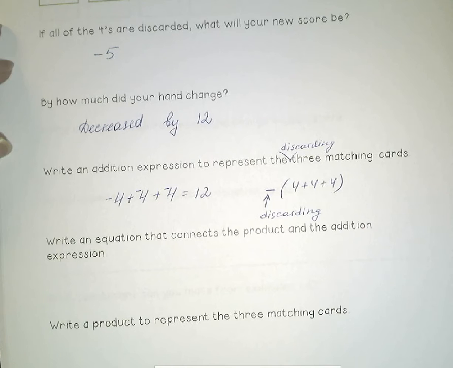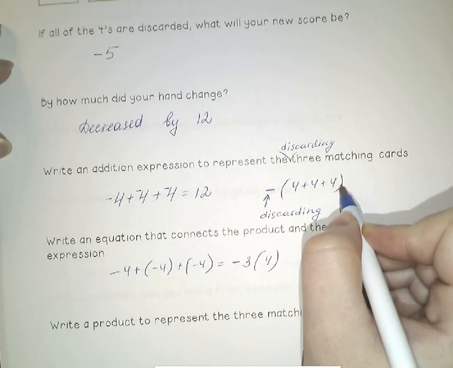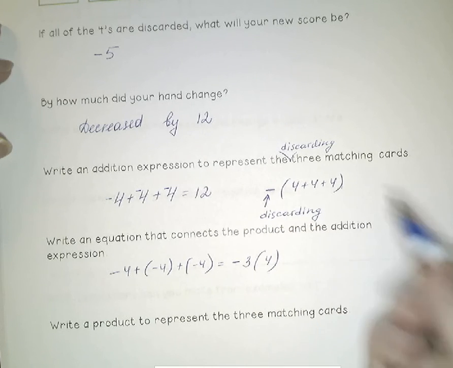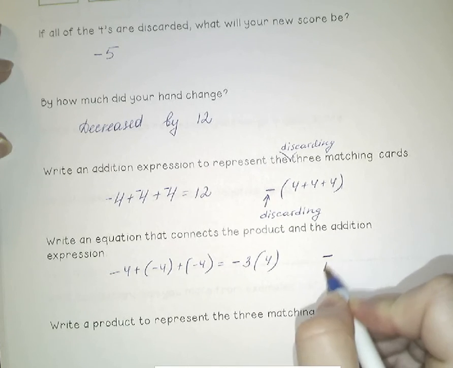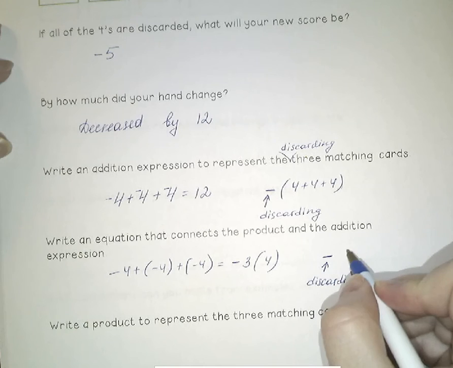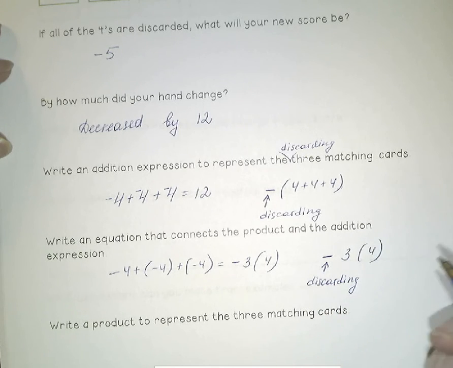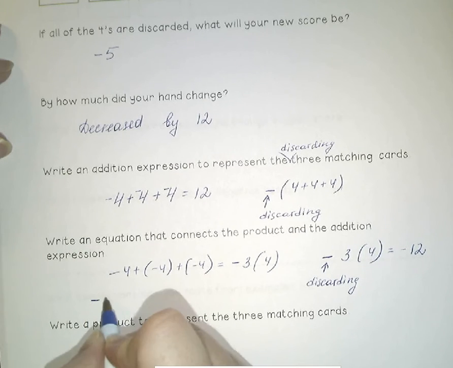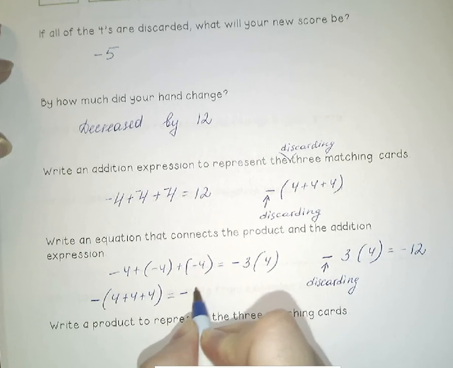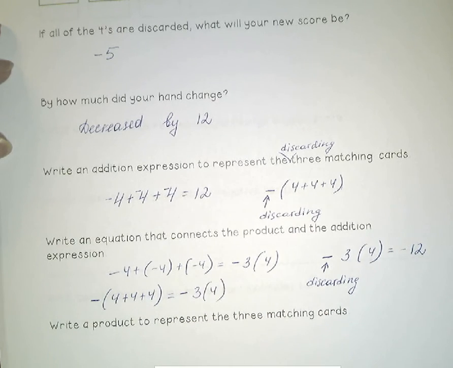Okay. Write an equation that connects the product and the addition expression. Let's use this equation right here. Discarding 3 groups of 4. Discarding, it's a negative action, discarding 3 groups of 4. That will make more sense. -12. Okay, so I can say discarding 3 groups of 4 is the same thing as -12. Okay?